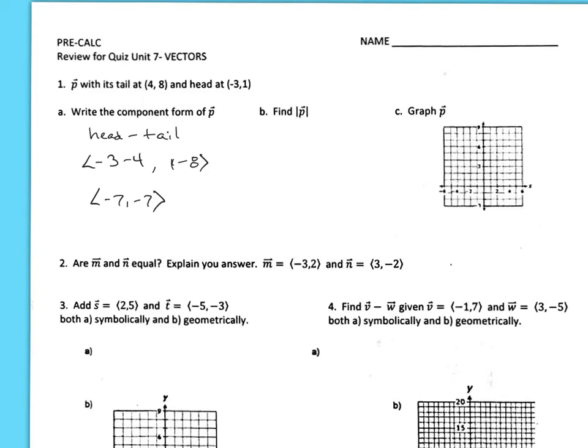Absolute value bars means magnitude, so we're going to do the square root of 7 squared and 7 squared. And so that is the square root of 98, which this is kind of silly because we know this is 49 times 2, so this is 7 square root of 2. Be careful, don't do -7 squared like that in your calculator. Drop that minus sign, and just put it in as 7 squared so that your calculator does it correctly.